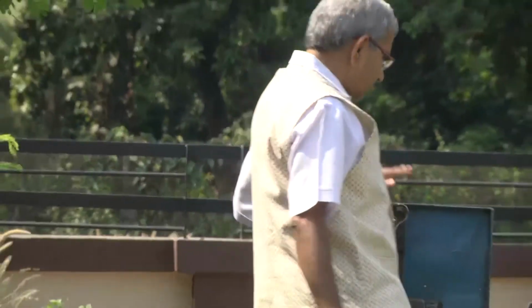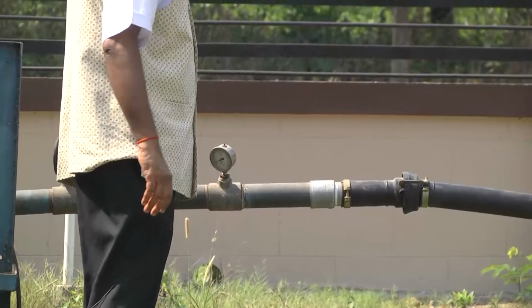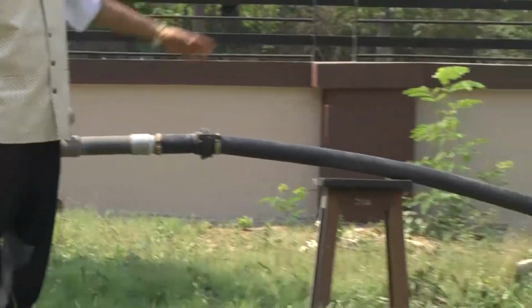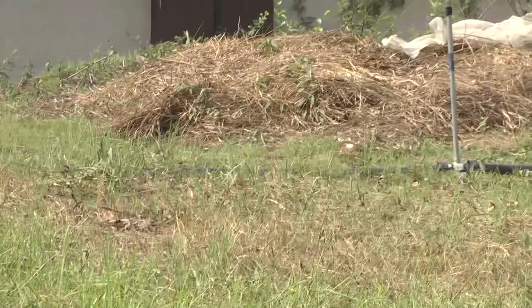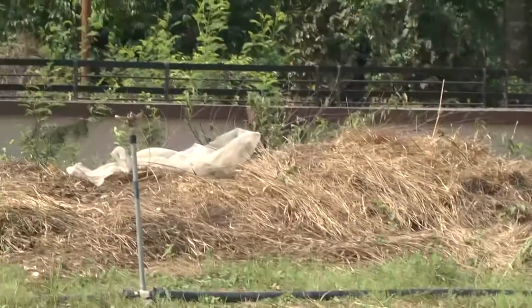Then the water is taken. This is the delivery end of the pump which is connected, and then it goes to the main pipeline, and at appropriate locations sprinklers are attached.